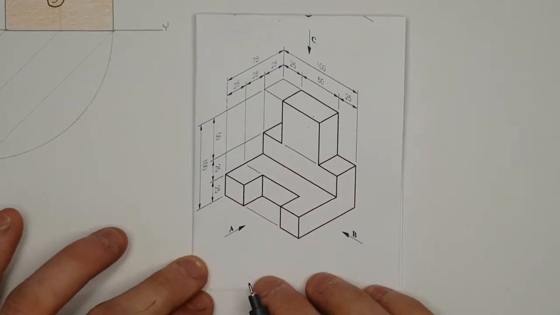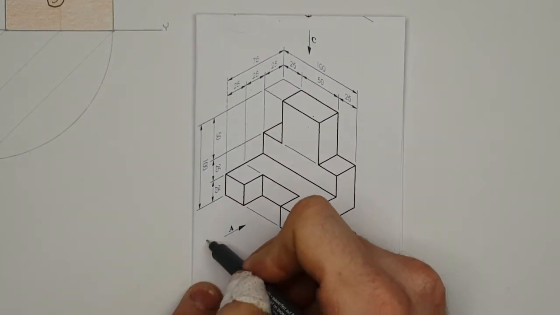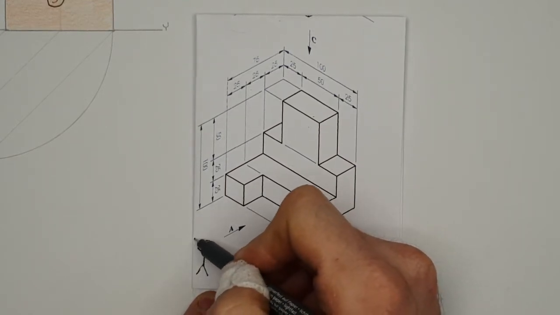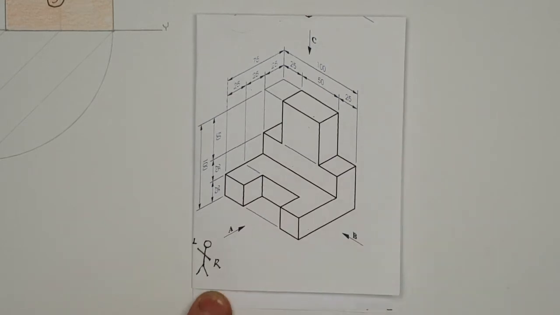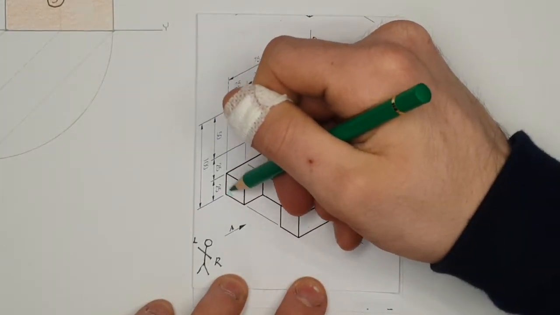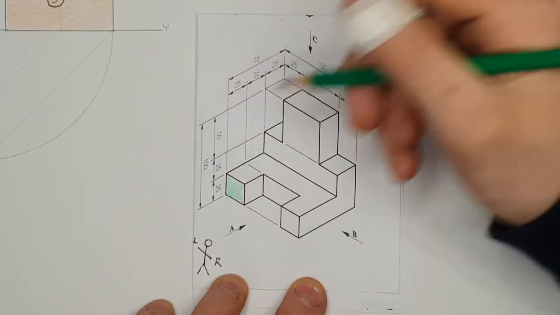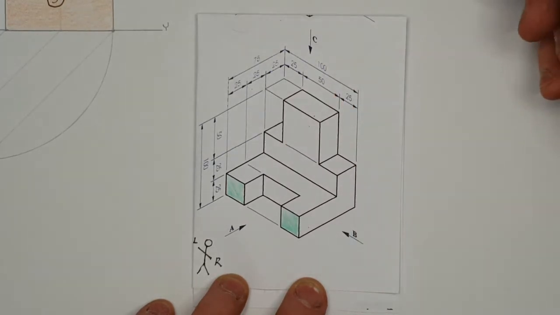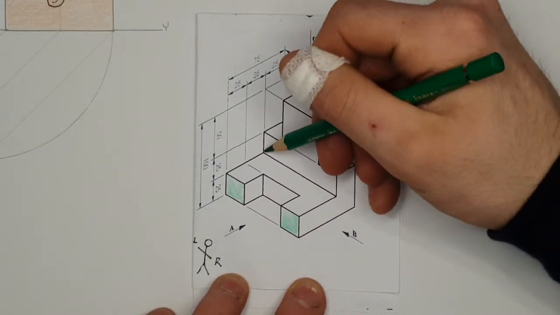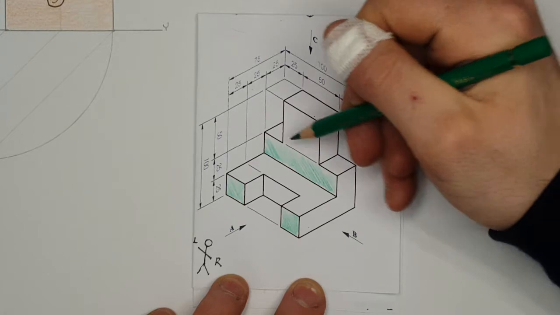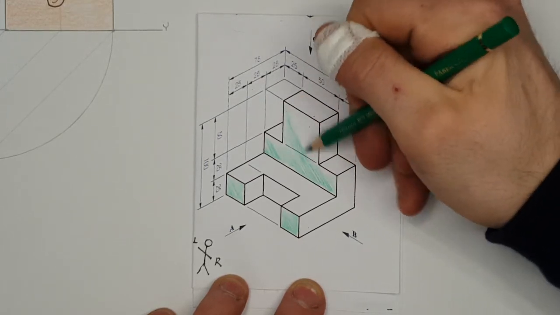Let's start off with our sketch of the person standing here in position A. There's my left hand, there's my right hand. What can I see as I look in at the front of the object? First of all, I can see this front surface right here and this front surface right here. They're the two that I can see immediately. I can also see, up top, this large surface, with this also being visible.